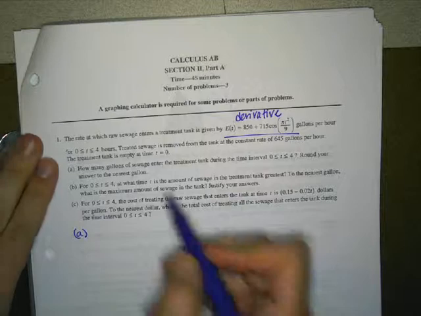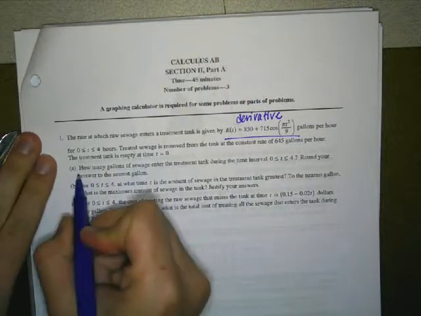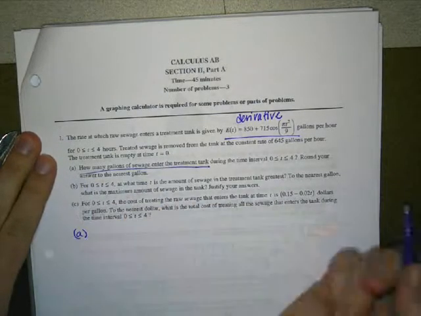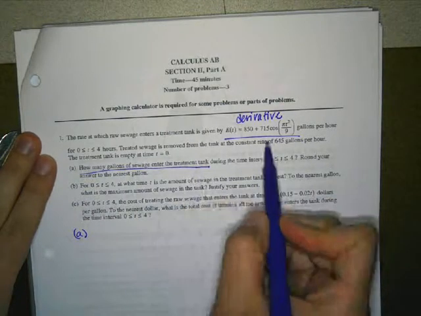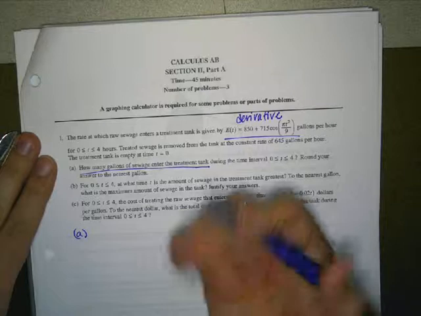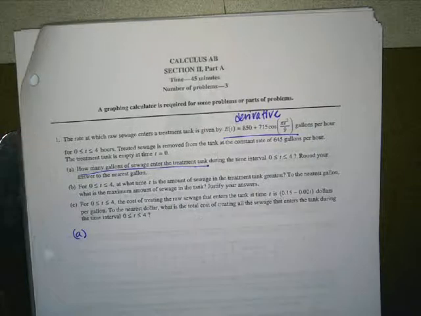Now, we are only looking for how many gallons enter the treatment tank. And this is the function of stuff that goes into the treatment tank. Not what's taken out, but what enters. And when it asks the question, how many, what are we supposed to do to that function? Integrate it, because we're accumulating gallons of raw sewage, apparently.